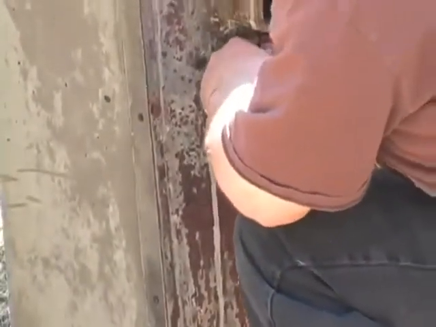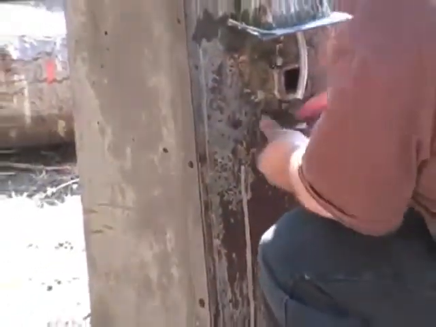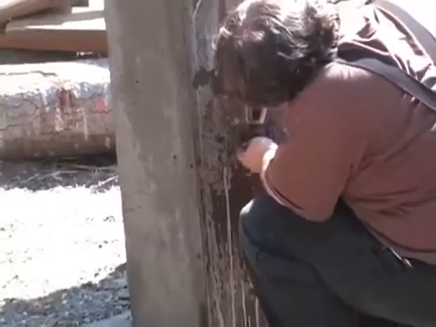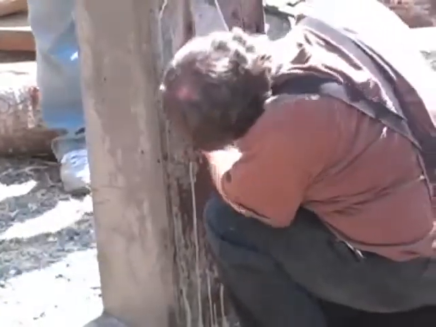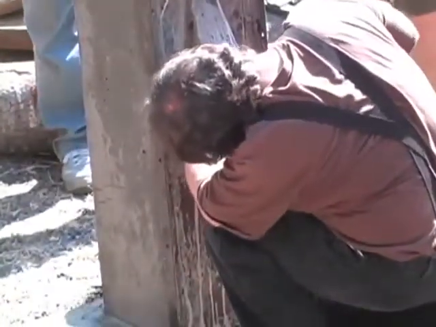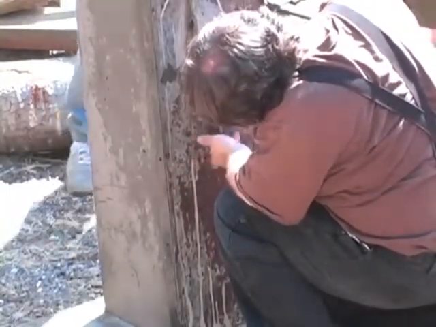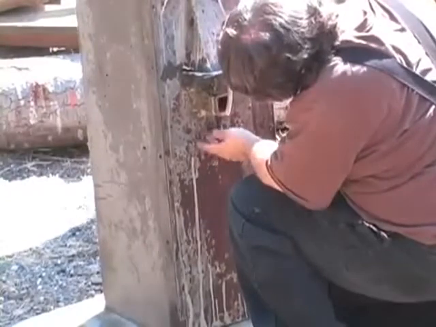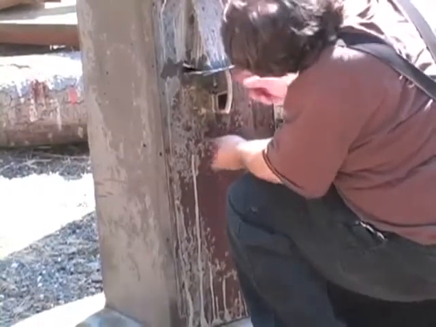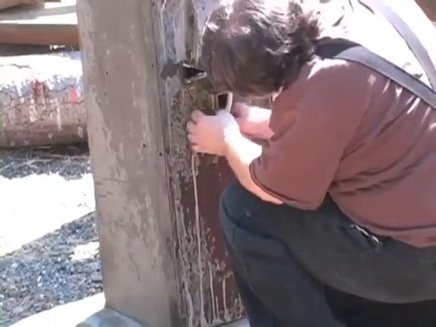Fingers of steel. There we go. It's down on the grease. Comes real easy once the grease takes over. Just a little. Oh, look at that. It's already come loose there, so it's looking good.